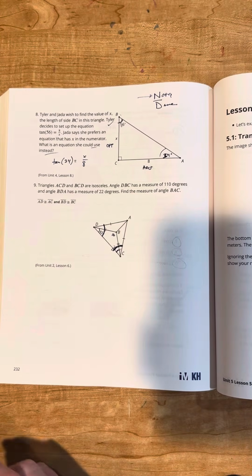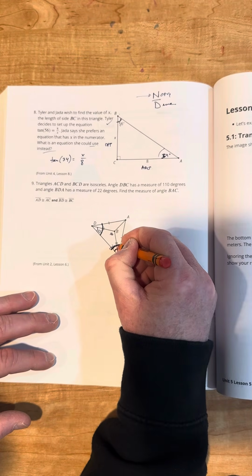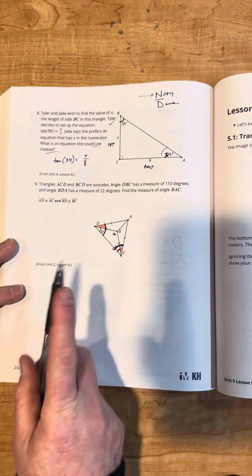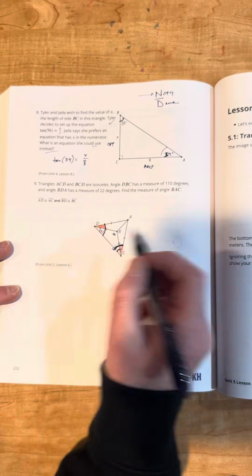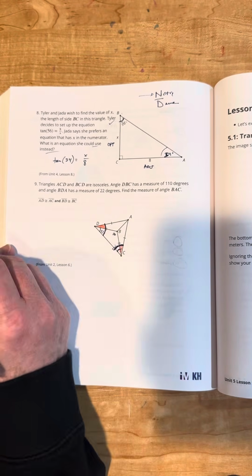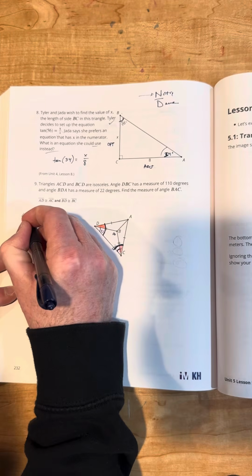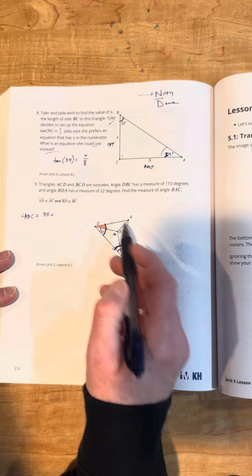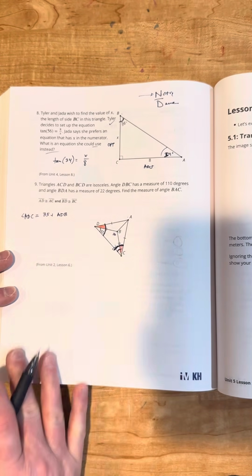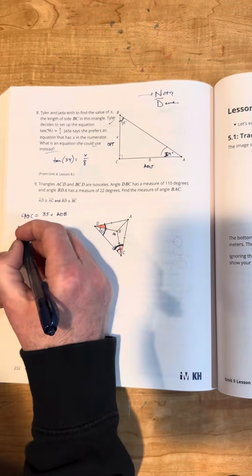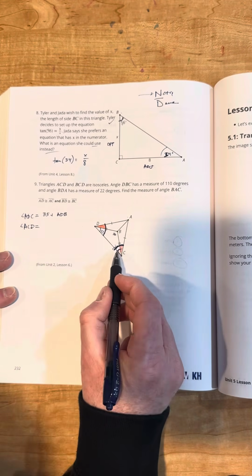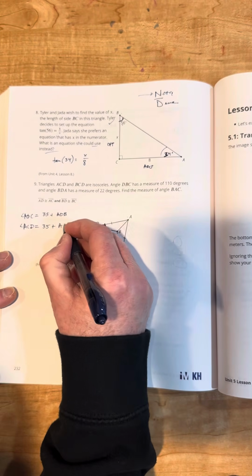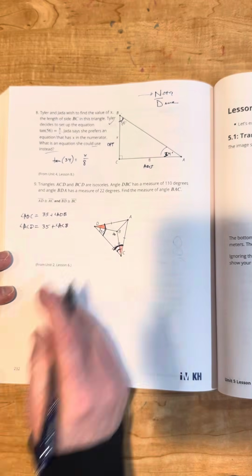I'll show you why. This little guy will be congruent to this little guy because they're the same. They both equal 35. Angle ADC equals 35 plus ADB, right? And then angle ACD also equals 35, and then plus ACB. We're talking about angles, right?